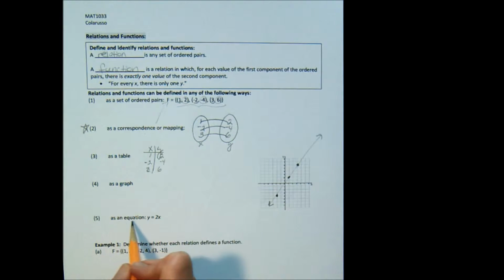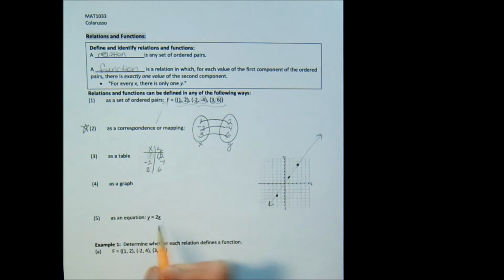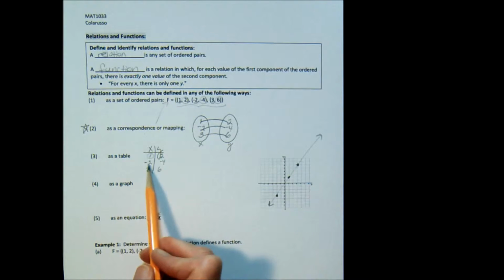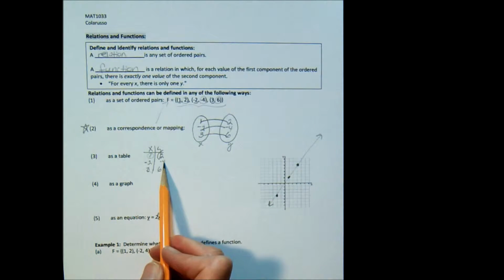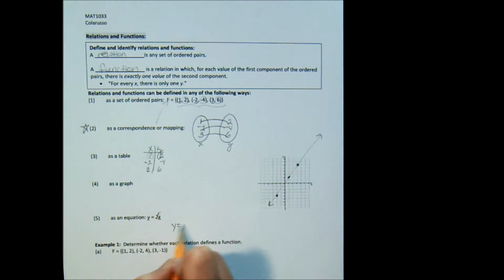You can also show it as an equation. The relationship between the x and the y is that if I take any x, so let's say 1, and I multiply it by 2, I end up with the y. Any x times 2 is the y. So that equation is y equals 2 times x. So those are the 5 ways you can show a relation or a function.